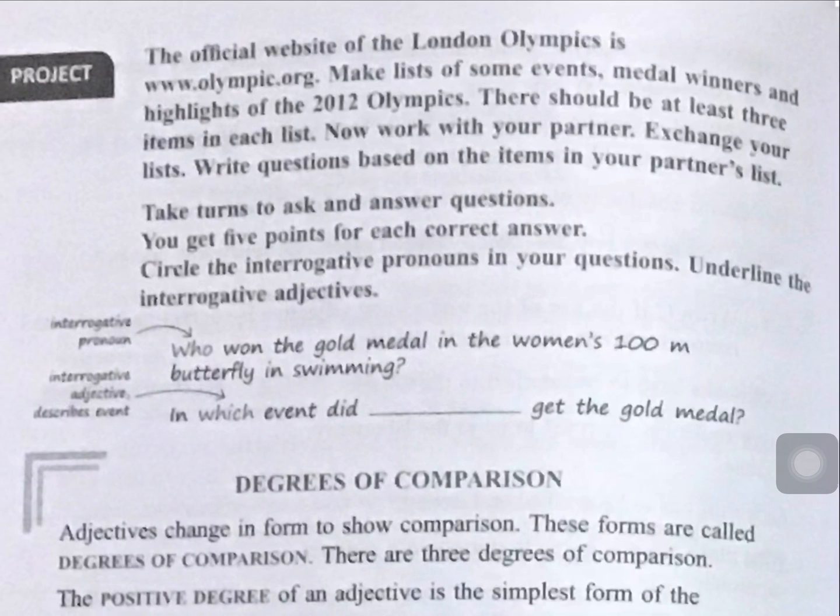In which event did dash get the gold medal? Here, after which, what is there? Event, a noun. The interrogative adjective describes event. So that is an interrogative adjective. After which, immediately a noun is there, event. That's why it is an interrogative adjective. Whenever after the WH word a noun is there, it comes under interrogative adjective only. After the WH word if a verb is there, it can be written as an interrogative pronoun.